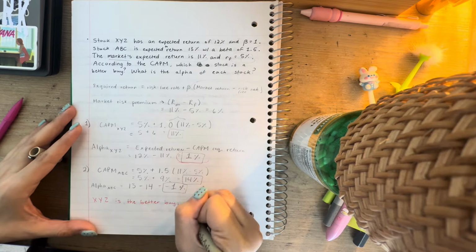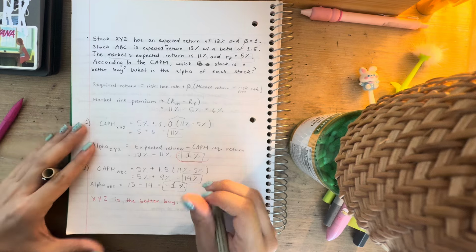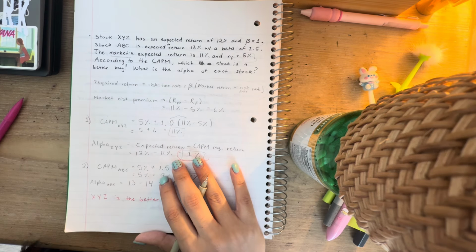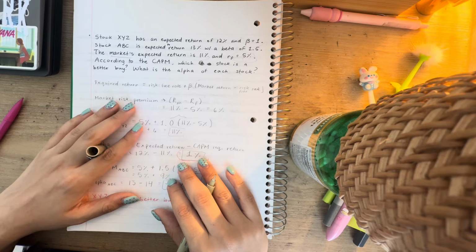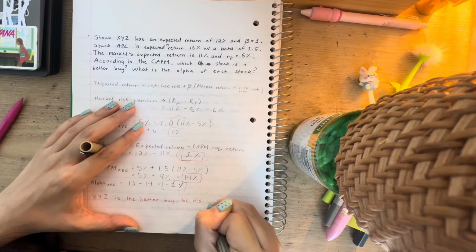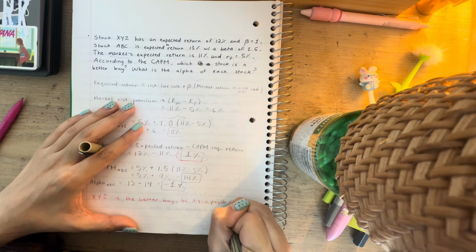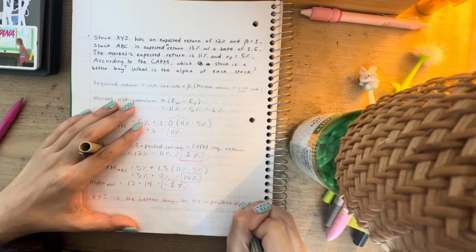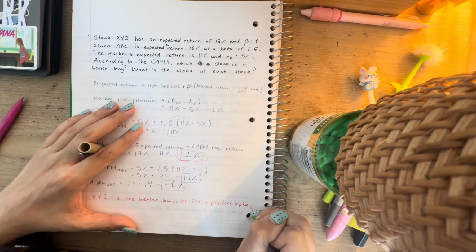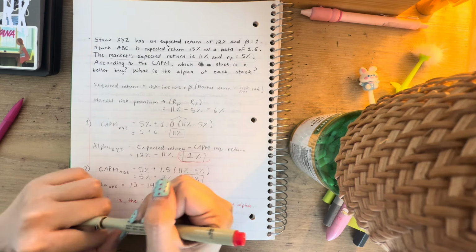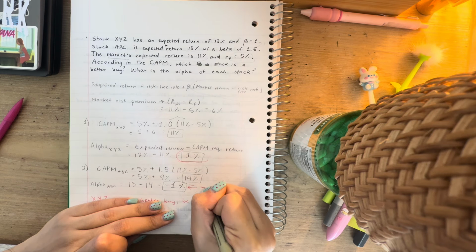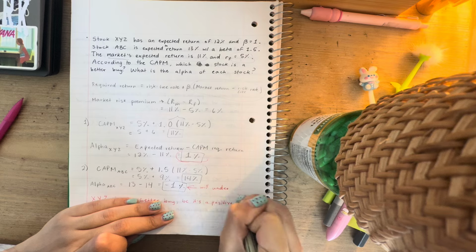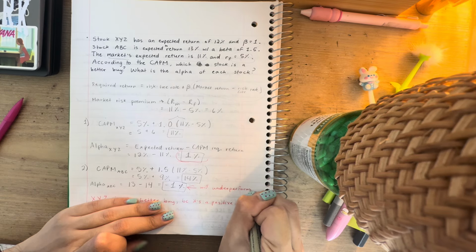So yeah, this is for myself, it's my notes. Basically because it's a positive alpha, and that's about it. It's going to underperform. I'll write that down. Will underperform. Yeah.